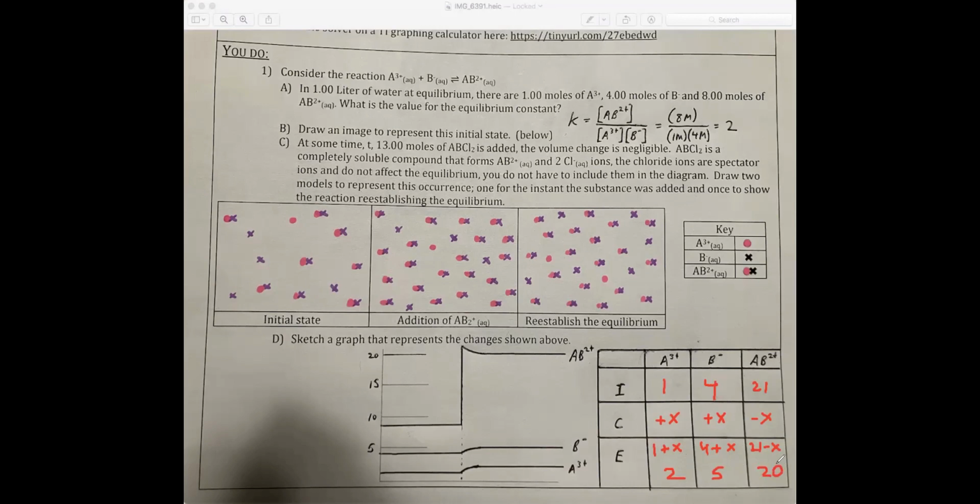So the ICE chart is essential for figuring out these numbers. So these numbers here is what we're going to use for the final picture. The 2 stands for 2 of the A's, which is this and this. And we got 5 of just plain X's, which is the B's. We got 1, 2, 3, 4, 5 somewhere. There's 5. And then there's 20 left of this one, the ABs together. All right, so that's how you make those 3 diagrams there.